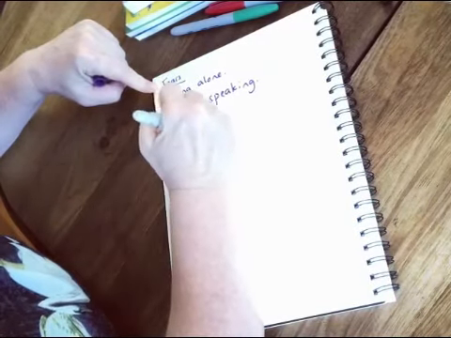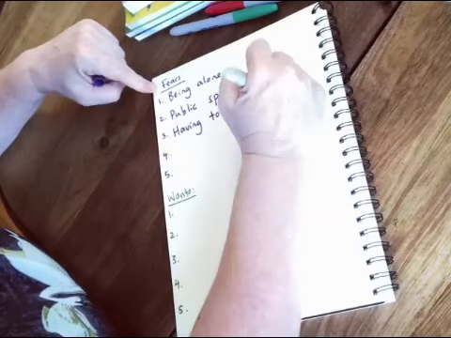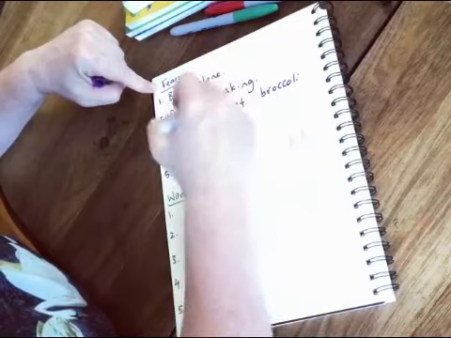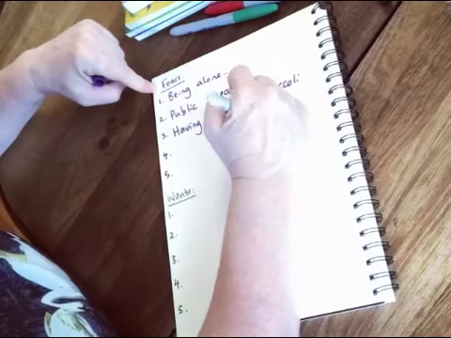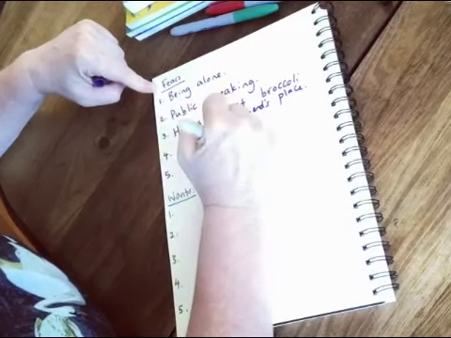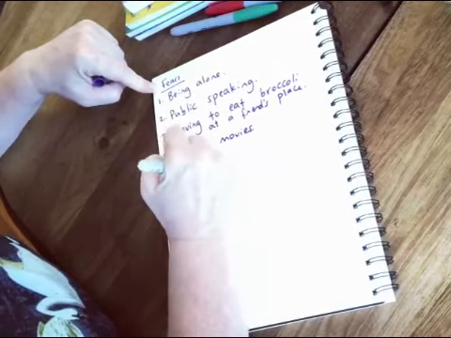Having to eat broccoli at a friend's house. You know that thing where you have to eat someone else's food that you don't like? Horror movies. Super scared. And being made to change schools.